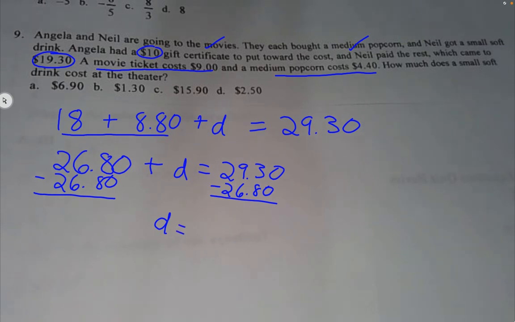So we get 2.5. That looks right. $2.50 for Neil's drink. That's all they wanted to know. How much does the drink cost? Okay, that's probably the hardest problem on there. And it will be set up the exact same way tomorrow. It'll be that cost, so that's two of those, a drink, and your total.